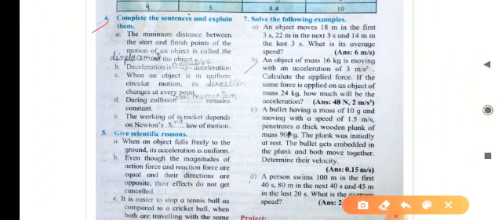E, the working of a rocket depends on Newton's third law of motion. So explain the third law. Now let us go to give scientific reasons.